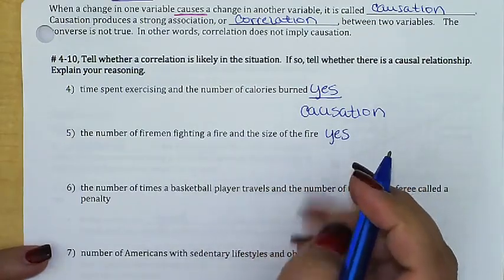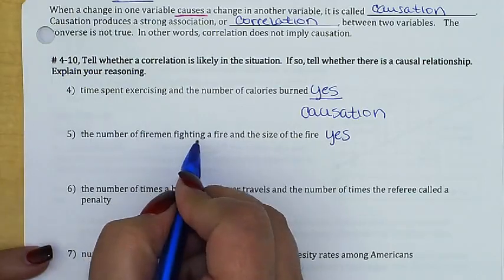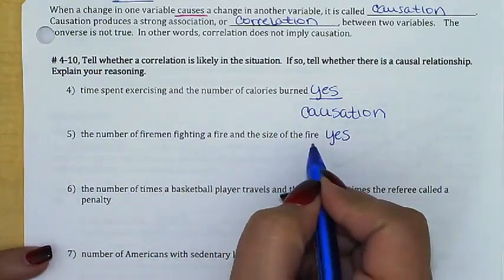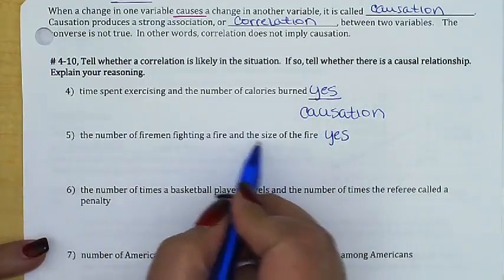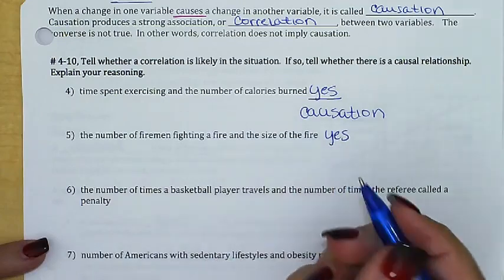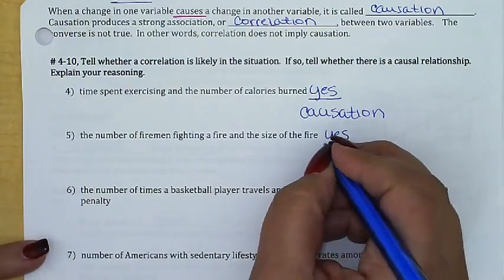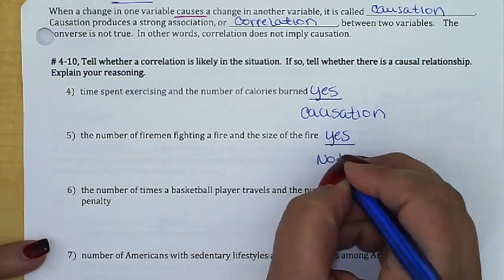Or like if you bring in more firemen, could you make the fire larger, right? Not necessarily. So there's a correlation between these, but one doesn't necessarily cause the other to happen. So this is yes to a correlation, but not causation.